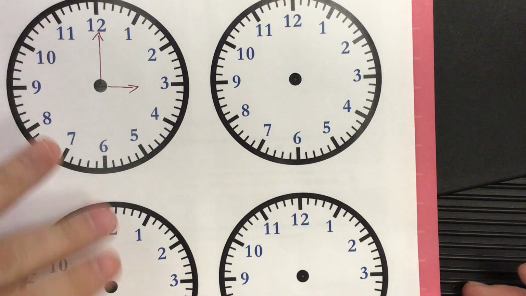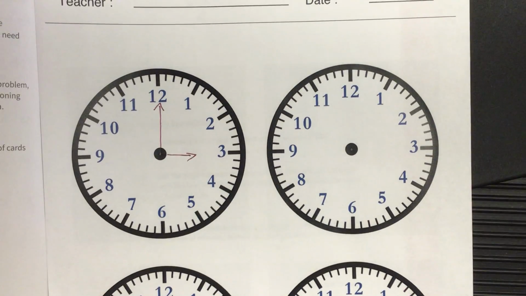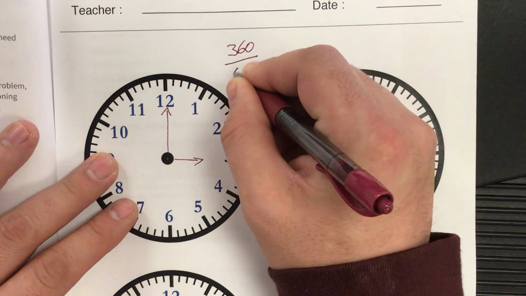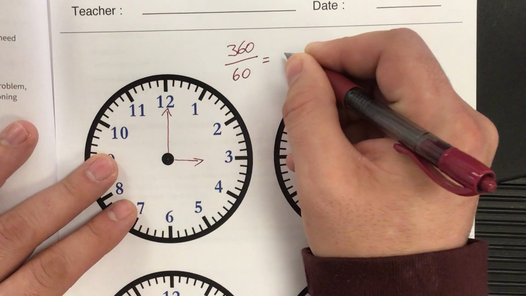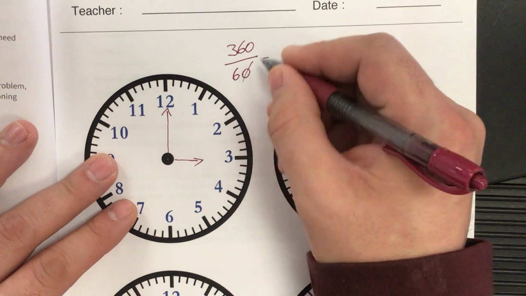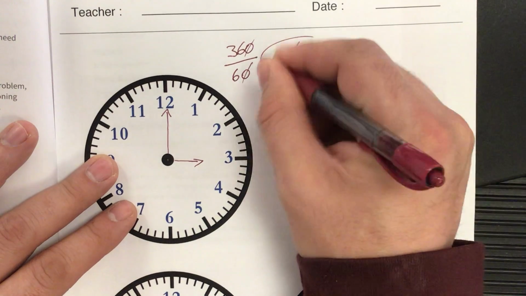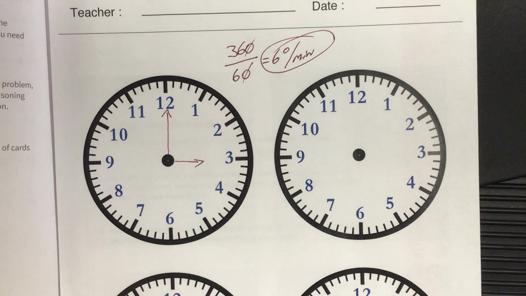So before we get to number 2, how many minutes are in an hour? 60. So how many degrees would represent each minute? I don't know. There are 360 degrees in a circle, divided by how many minutes there are? 60. I'm going to go with Charlie and go 6. No, it's not. It's 12. 6. So every minute is 6 degrees. All right, keep that in mind.